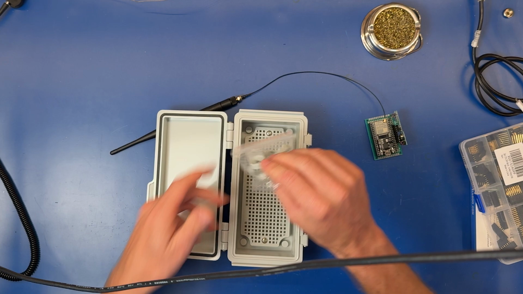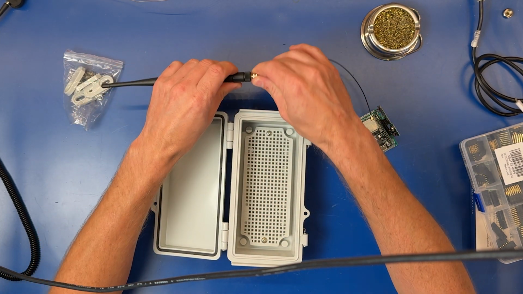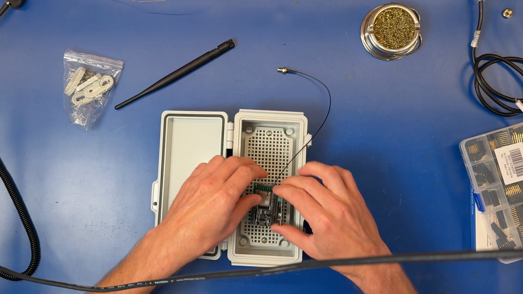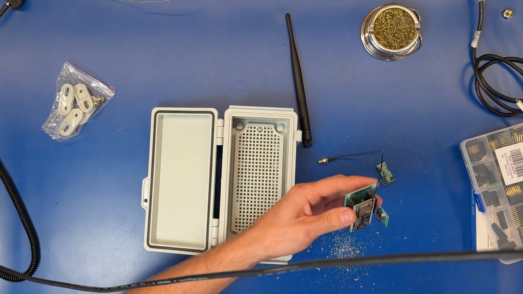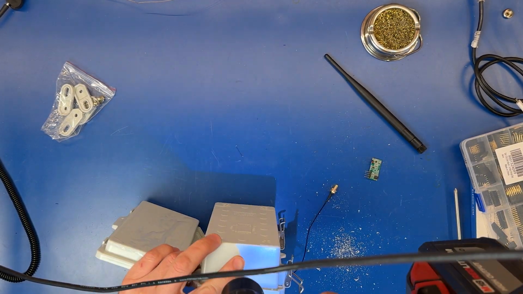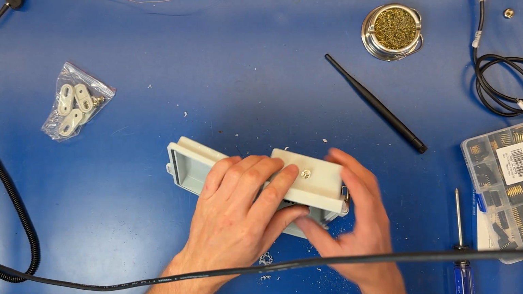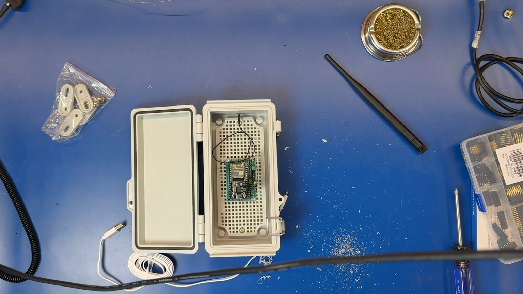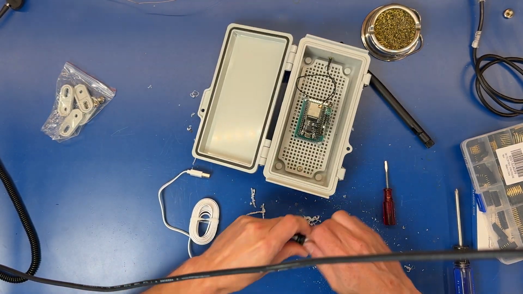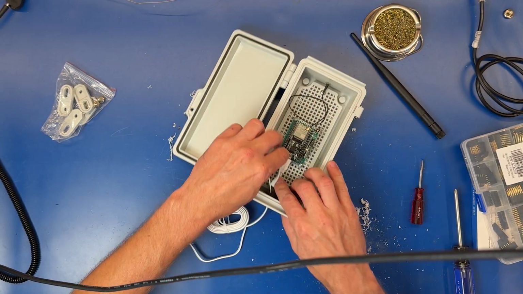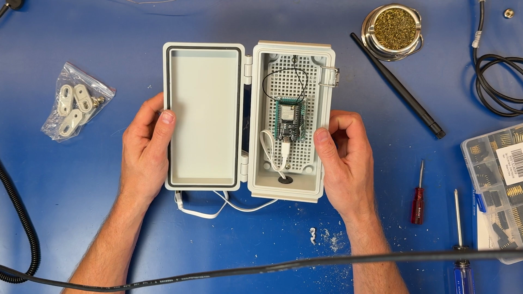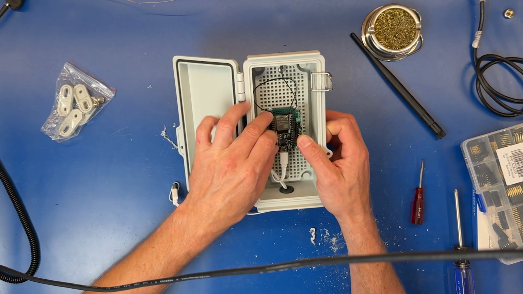Alright, let's see, I'm going to unscrew this antenna. Okay, I think it's ready.